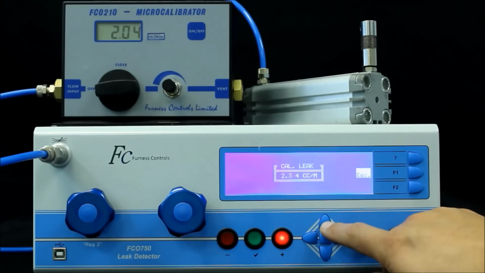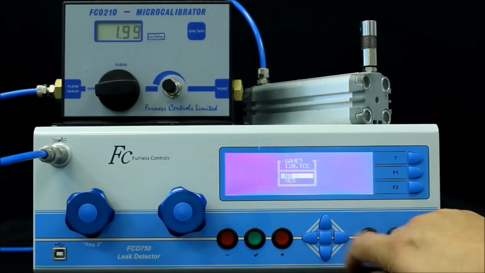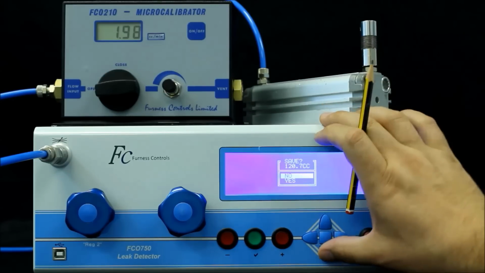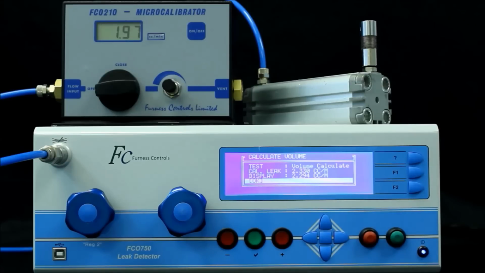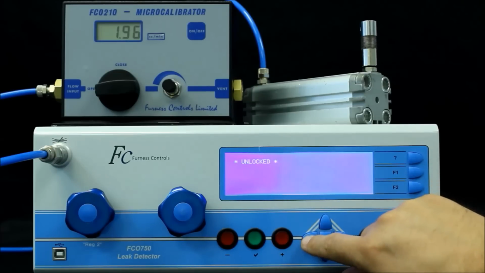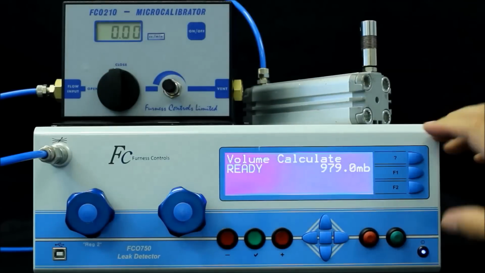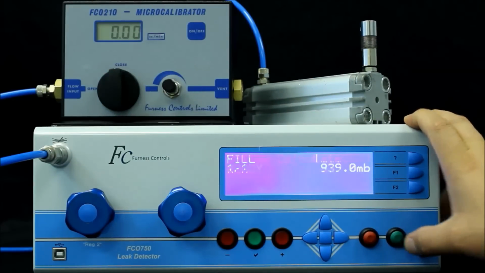So go to OK. You can see that it's adjusted the volume ever so slightly. I shall accept that. Come back out, close my valve and run the test once more.